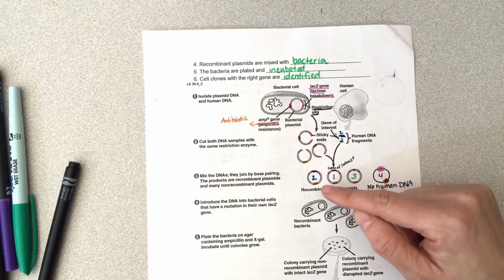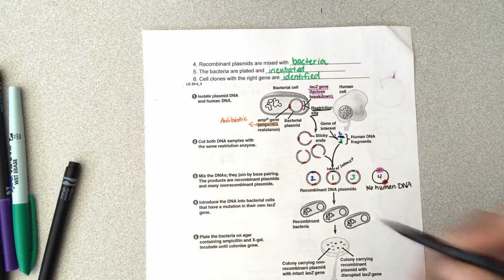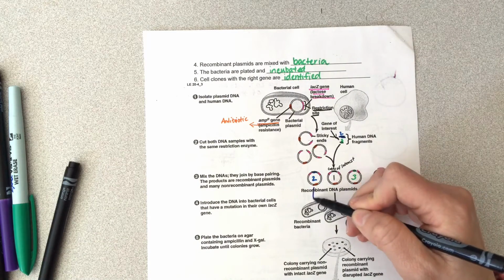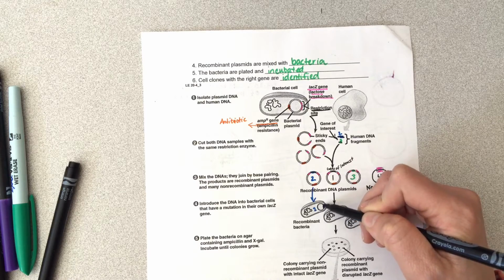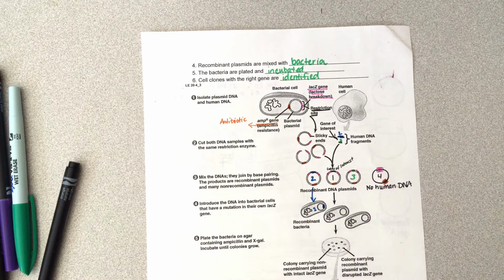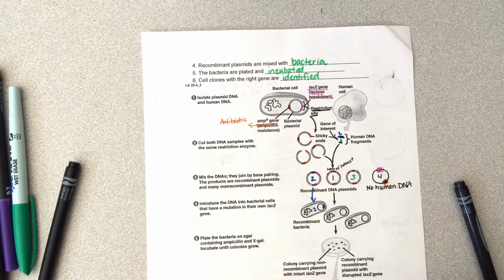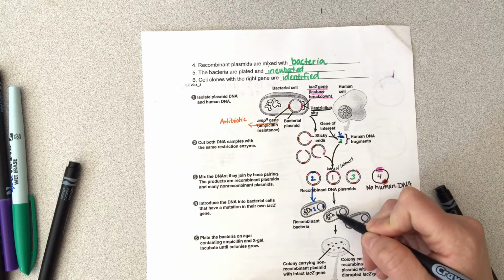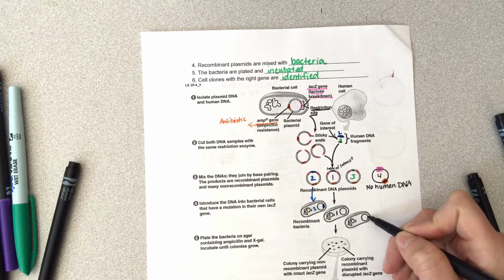Let's say this one here takes up plasmid 2, so it has the blue in there. This one takes up plasmid 1, and remember, this is the gene of interest. And this one, let's say, takes up plasmid 3.